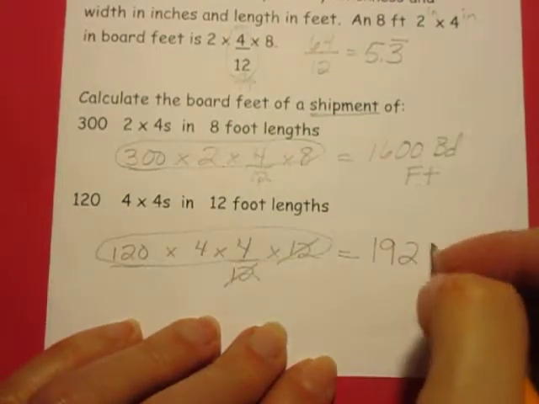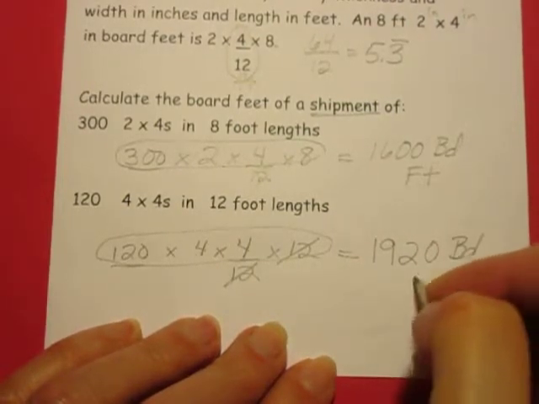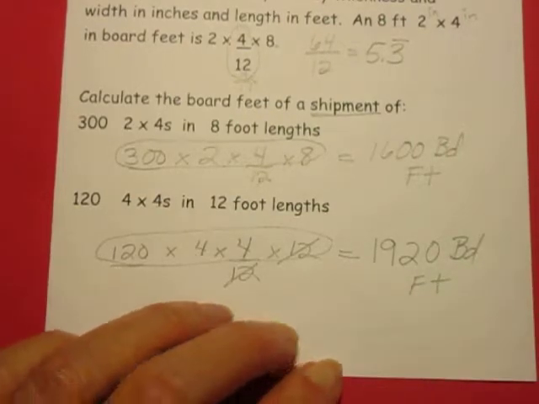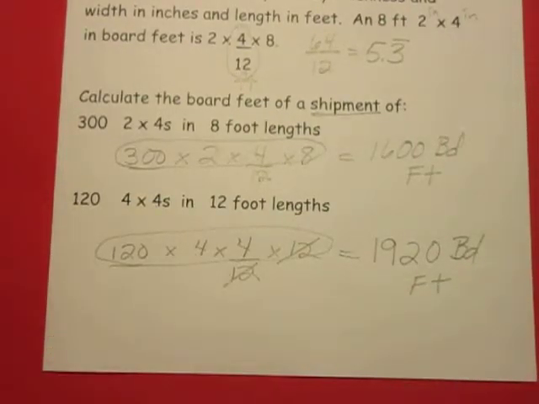1920 board feet. So those were just some unique conversions and working with different measures, standard measures. Next we'll go on to metric.